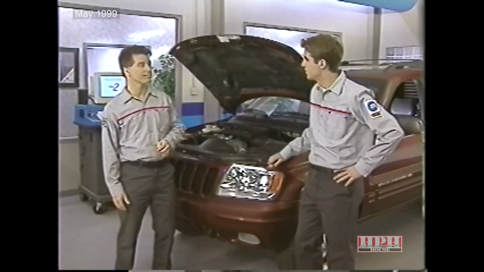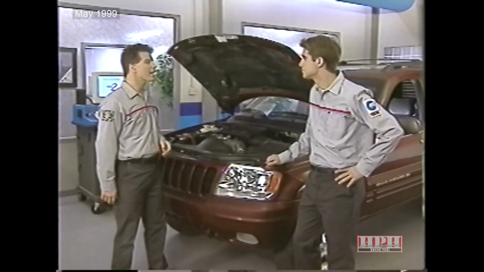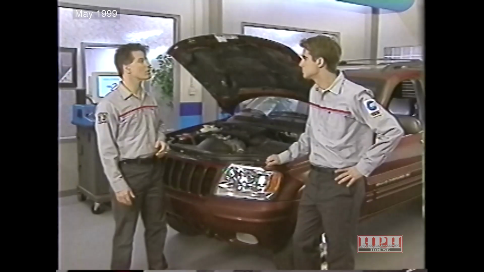Well, that didn't take us very long. Actually, this is just an underhood inspection. Let's go ahead and raise the vehicle so that we can take a closer look underneath.